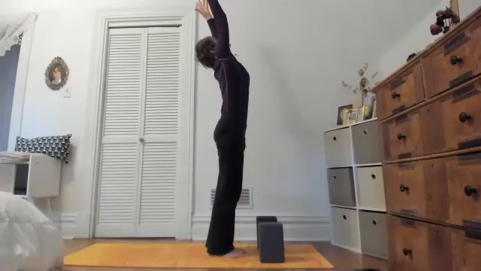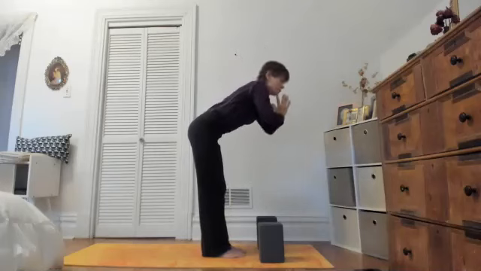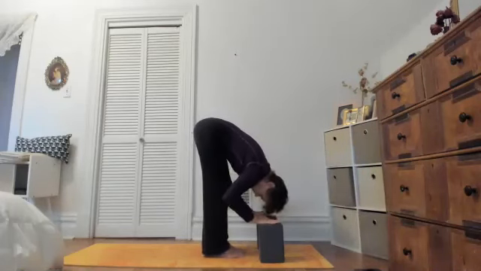Could even take a look at your hands. Now we've got a little bit bigger back bend. Keep that pelvic tilt forward as you exhale and fold. Space for the belly to pull in.